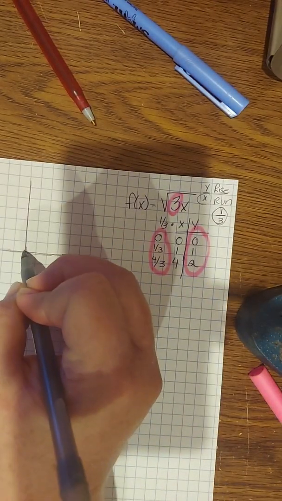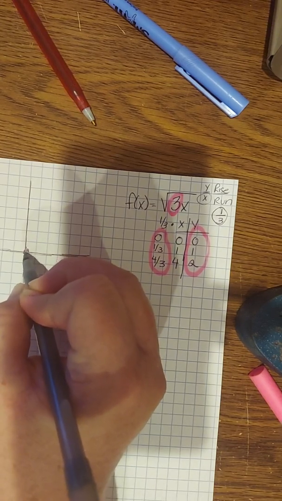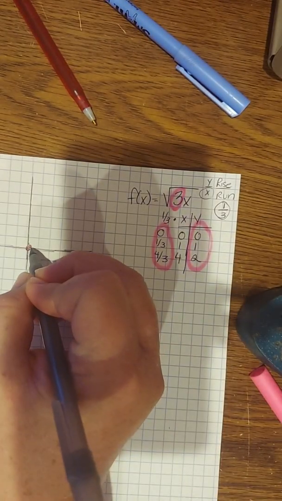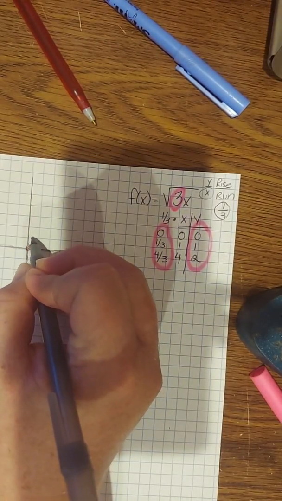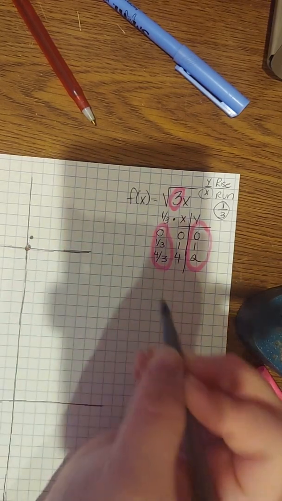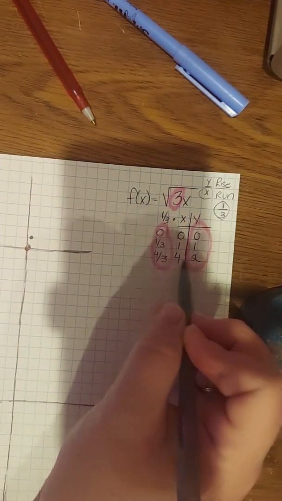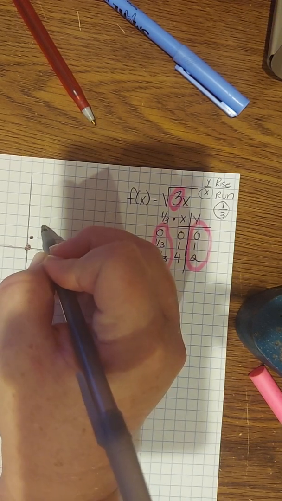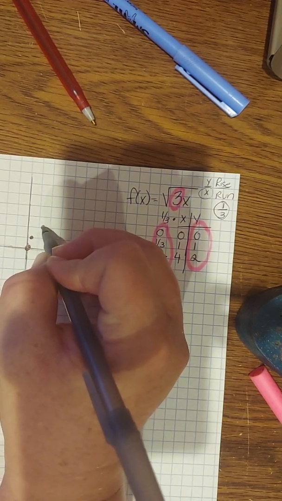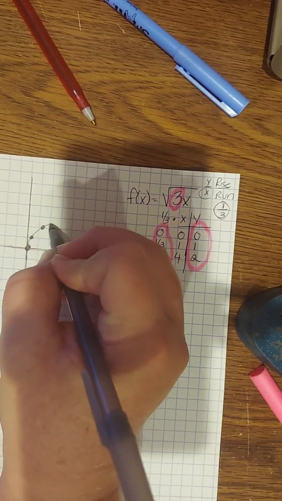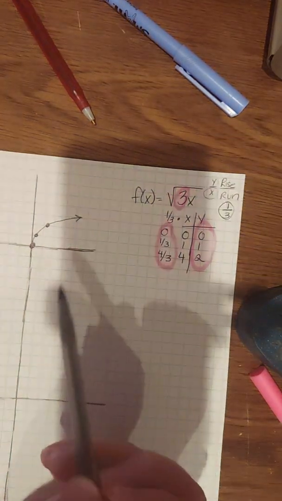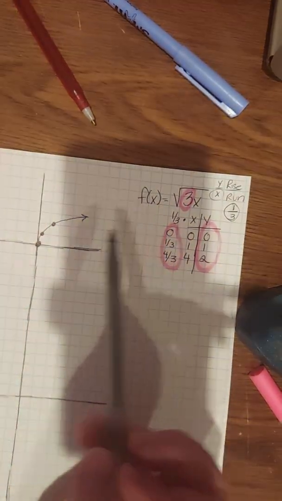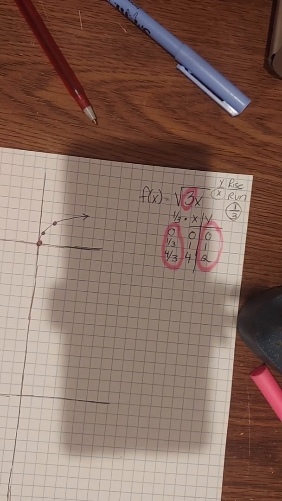So 0, 0. 1/3 and 1. 4/3 and 2. So 4/3 would be 1 and 1/3, and 2. Now, you might say, hold on, that does not look like a shrink. But remember, the way you've shrunk it is that you've compacted it this way a little bit.